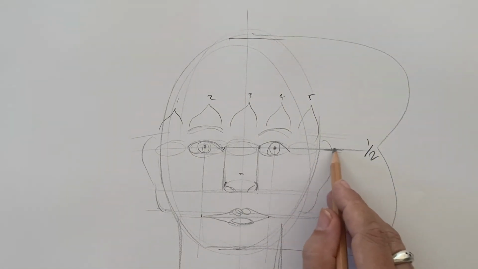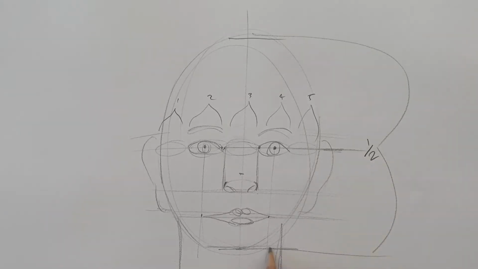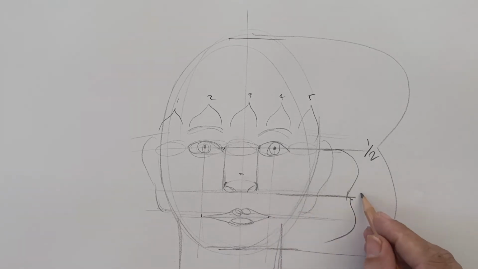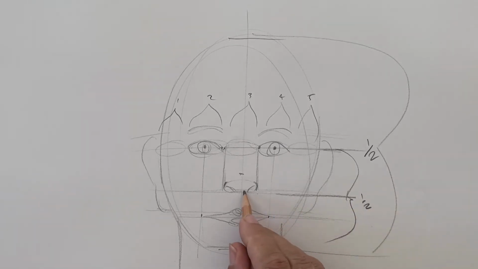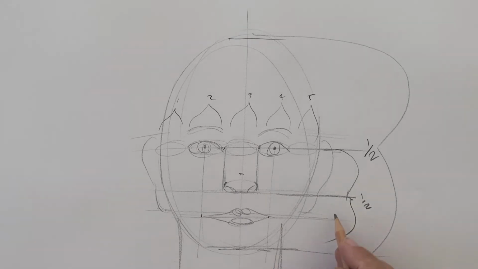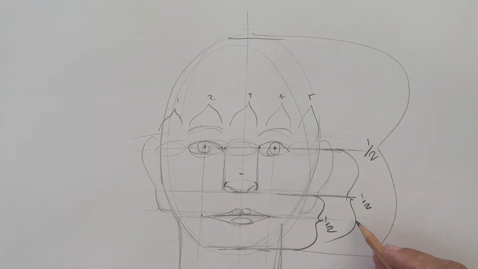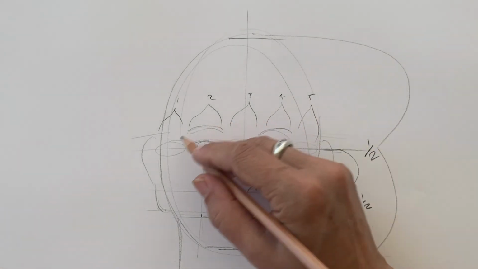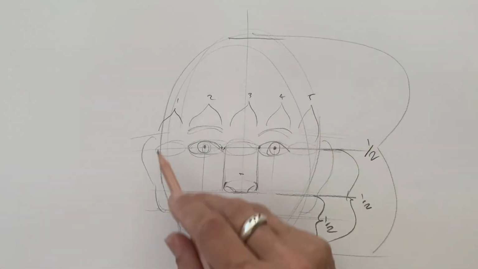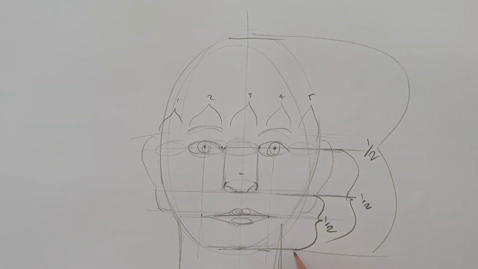But halfway between our eyes and our chin is where our nose is. Now halfway between the bottom of our nose and our chin, here is the middle of our mouth. If you roughly draw these proportions down, then get a mirror and you can lay over your own features to make a self-portrait, which is a portrait of you.